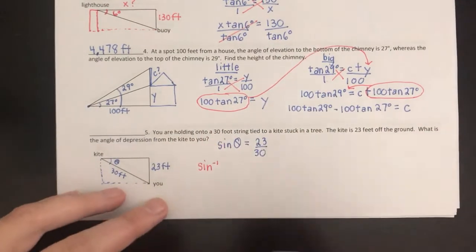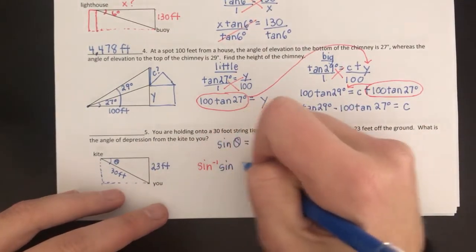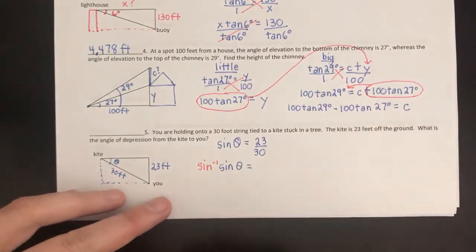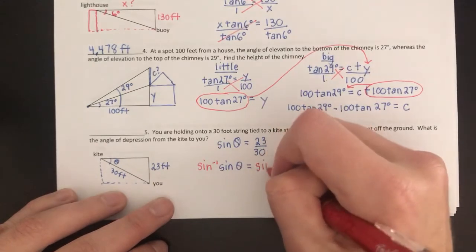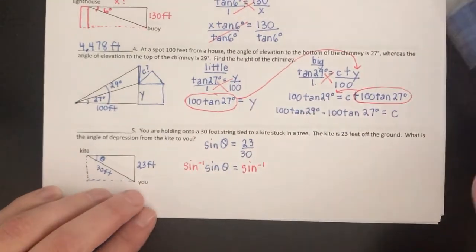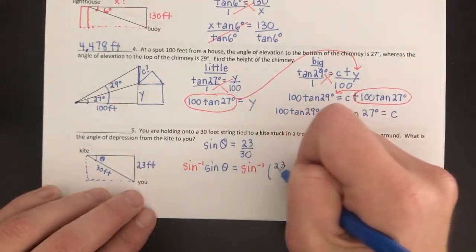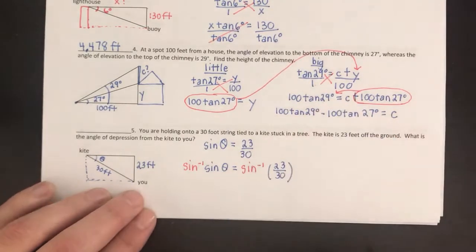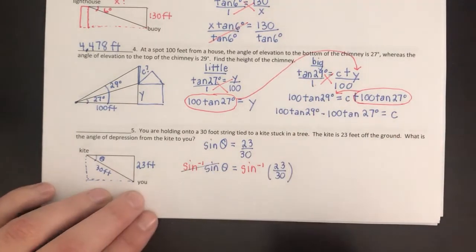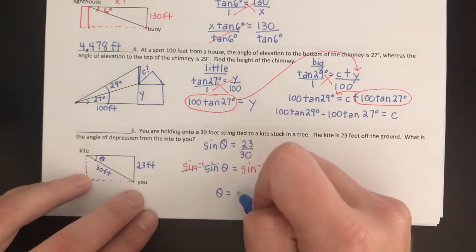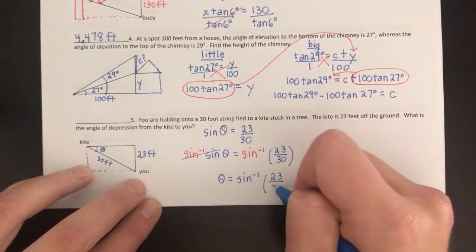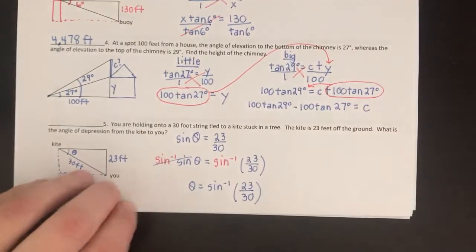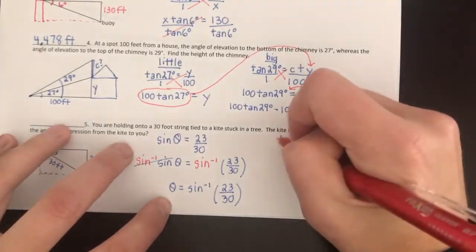What you do to one side, we must do to the other side: sine inverse of 23 over 30. How cool is this? Those undo each other, and you're left with theta equals sine inverse of 23 over 30.